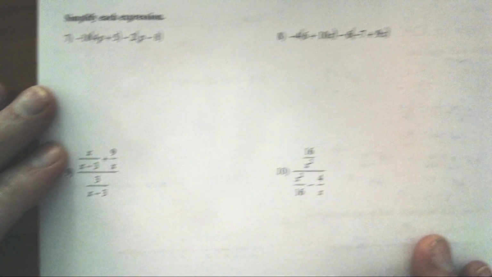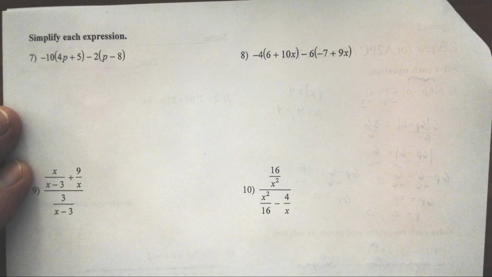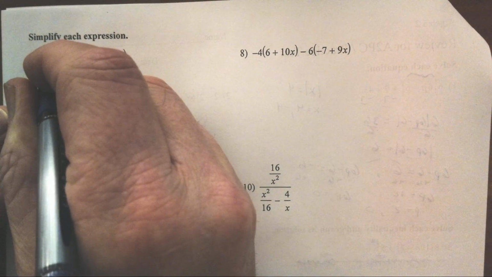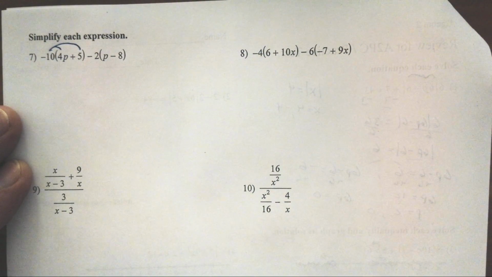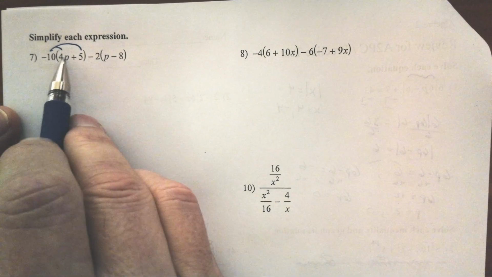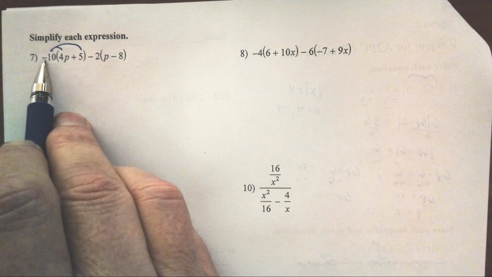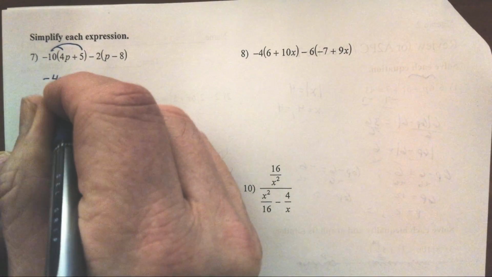Okay, simplify the expression. This one involves what I would consider the most common algebra mistake. I'm distributing 10, but I'm not really distributing 10. I'm also distributing a negative. So before I think about the numbers, I think about the signs. Negative times positive, negative. 10 times 4, 40p.